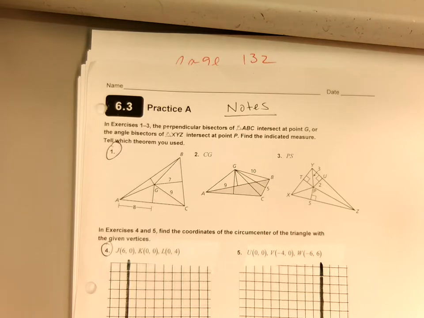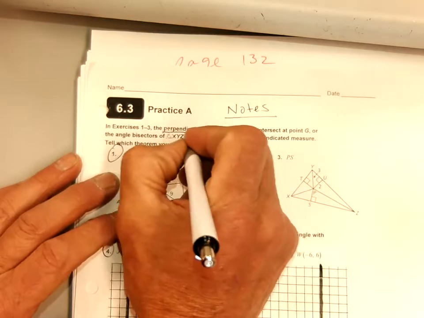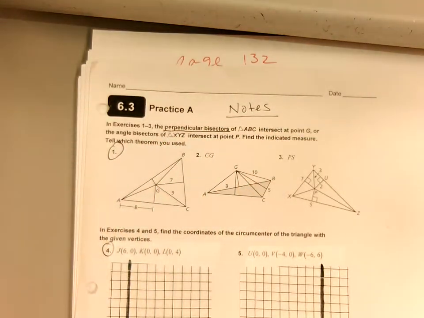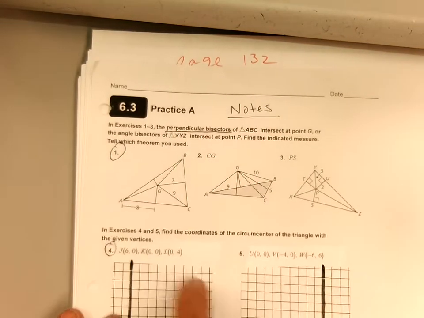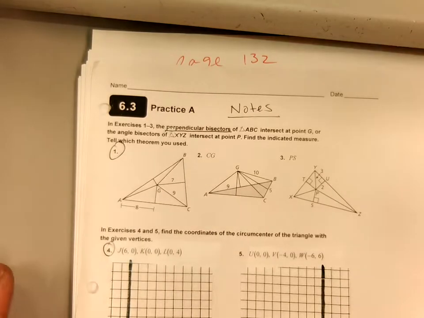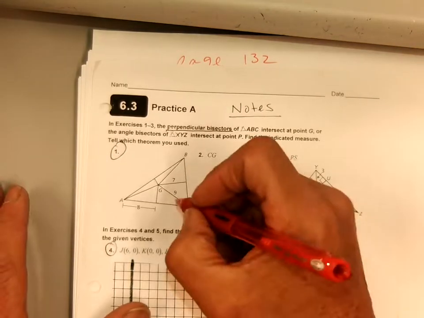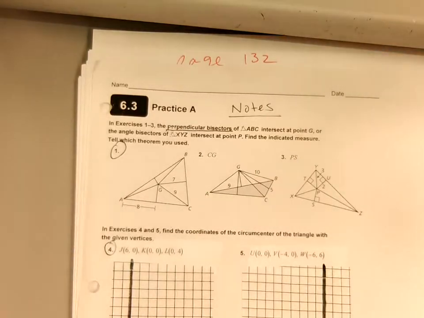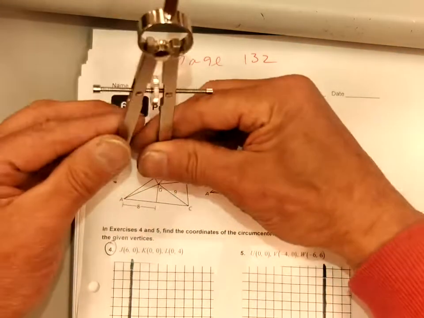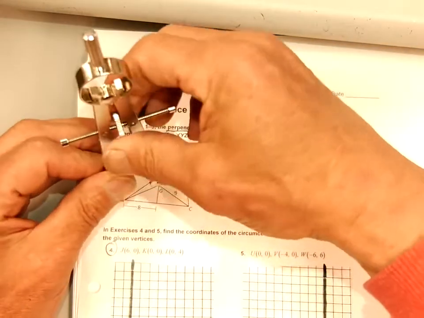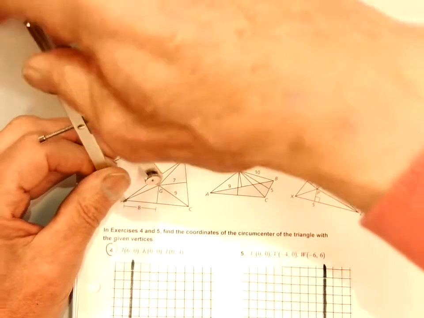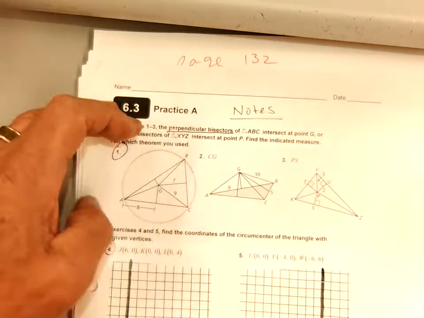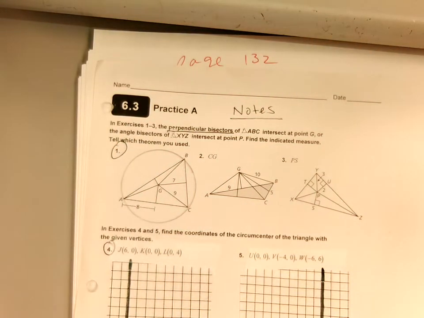So, perpendicular bisectors. We know if it's a perpendicular bisector, then we have a circumcenter, okay? So if we have a circumcenter, there really is a circle that goes around it. Now I'm not going to draw it very good, but if I had my compass, I could probably draw it better. So I know if it's perpendicular bisectors, it's a circumcenter. Let's see if I can draw this. It should make a perfect circle. Oh yeah, look at that, right in the middle. Awesome.